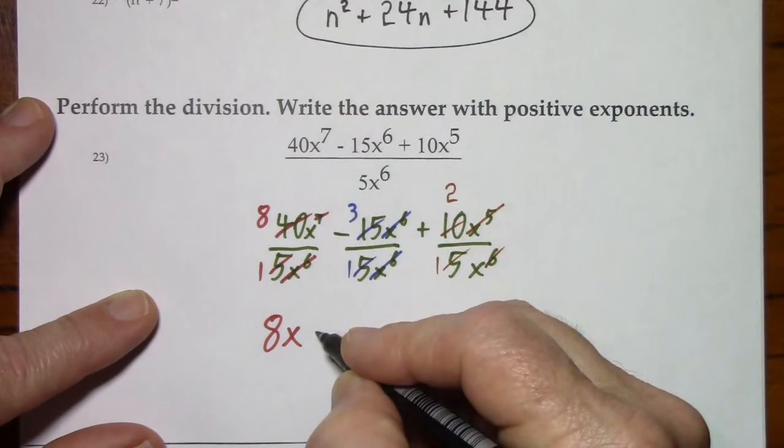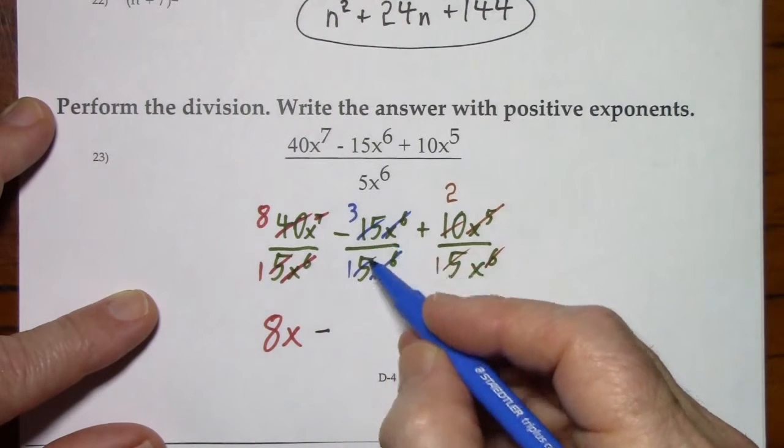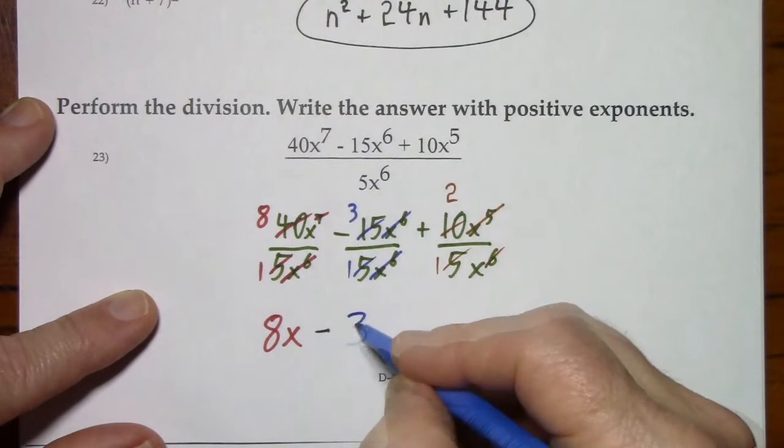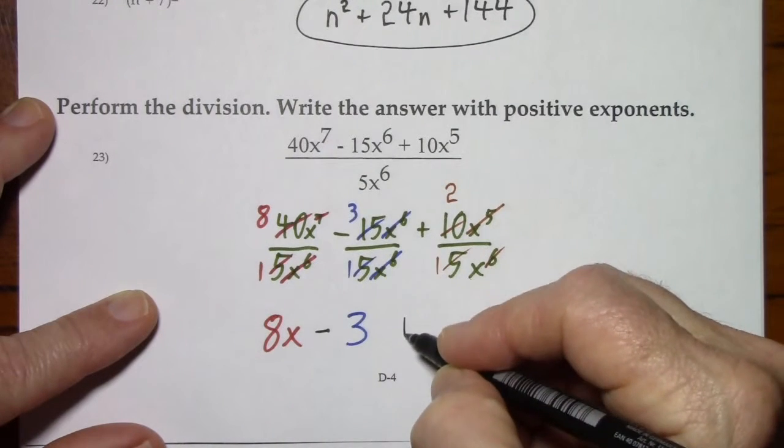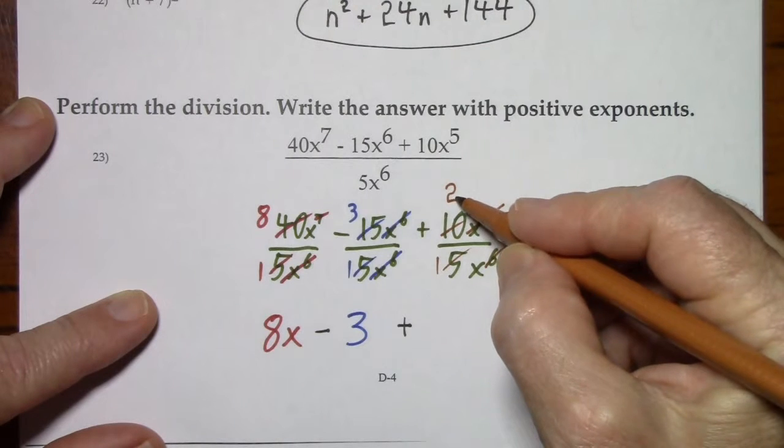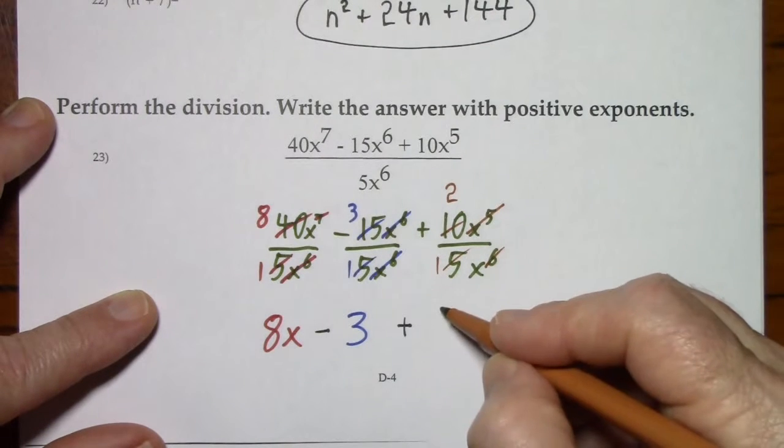Bring down this negative. You have 3 but no variable. Bring down your positive. And you have 2 over x.